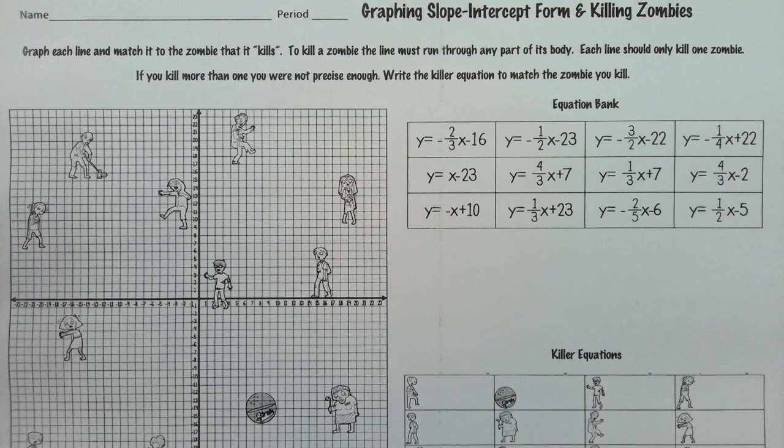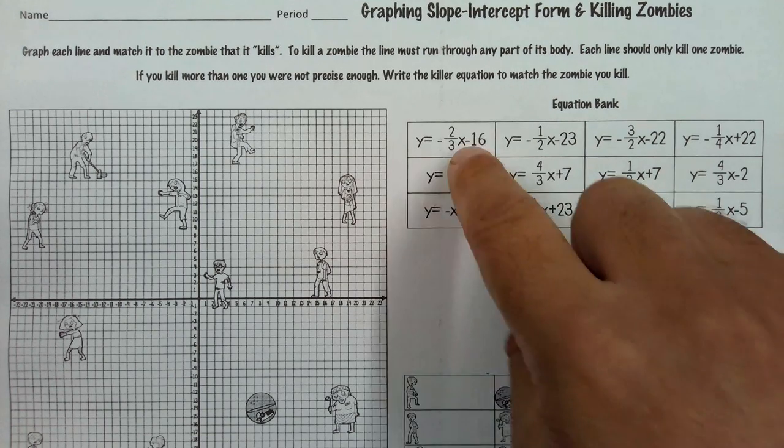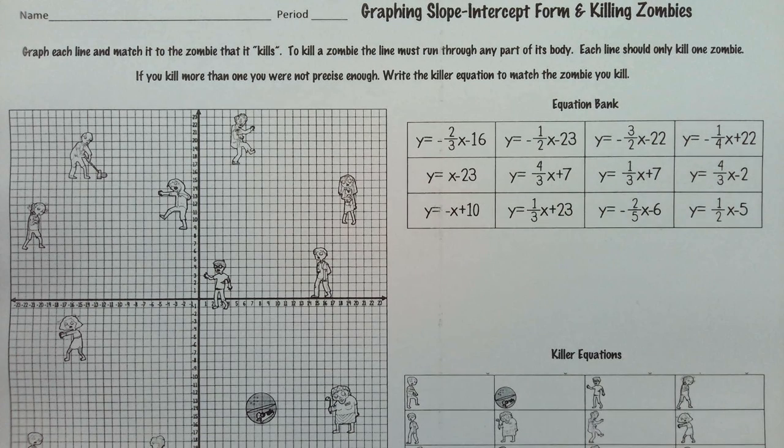Directions real quick. The name of this assignment is Graphing Slope-Intercept Form and Killing Zombies. You have a total of 12 linear equations, all in slope-intercept form, and you're going to graph each line and match it to the zombie it kills, in quotations. To kill a zombie, the line must run through any part of its body.